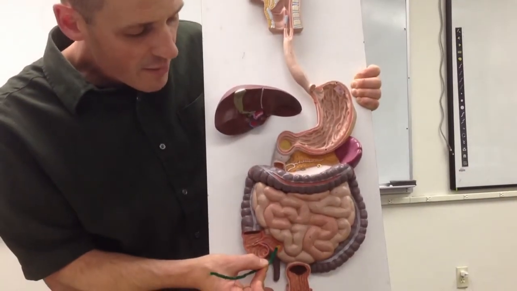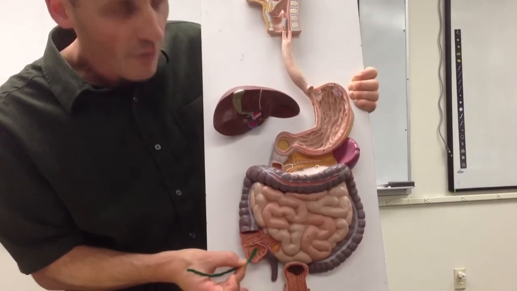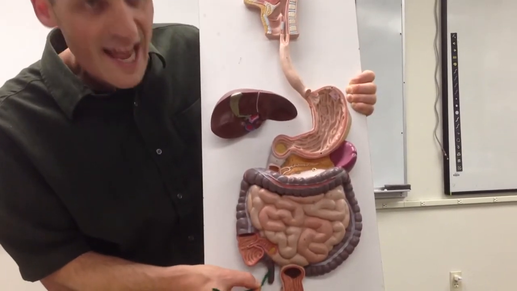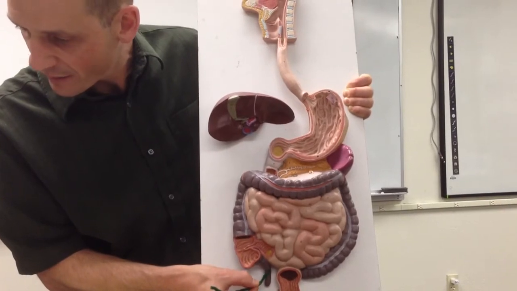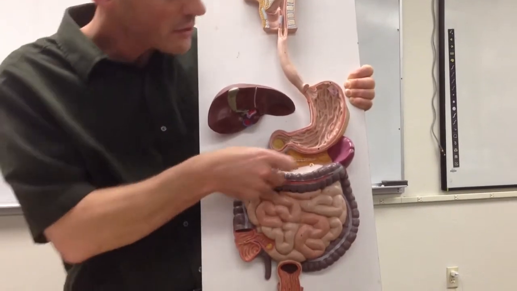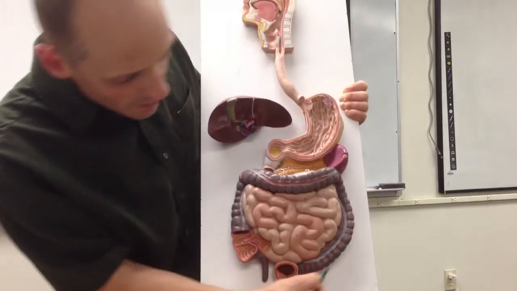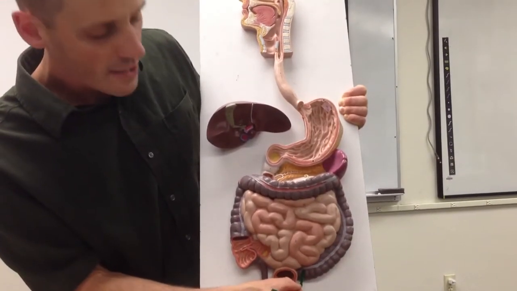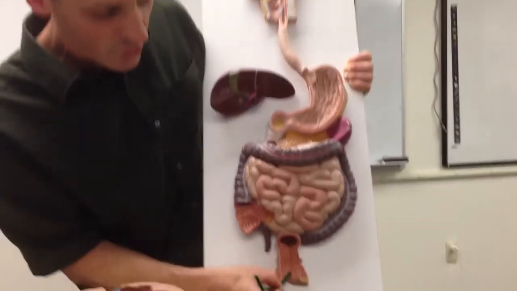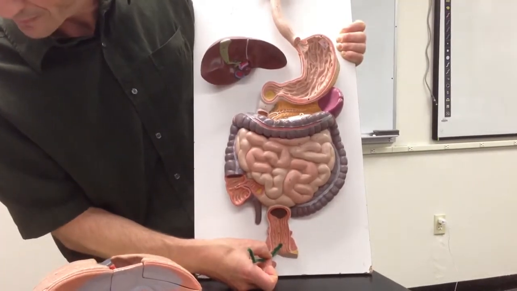But we can see the ileum because it feeds into the cecum of the large intestine and has the appendix hanging off. The vermiform appendix is coming right in here. Then we have the ascending colon, the transverse colon, and the descending colon feeding into the sigmoid colon down in here, into the rectum, and then into the anal canal and out through the anus.